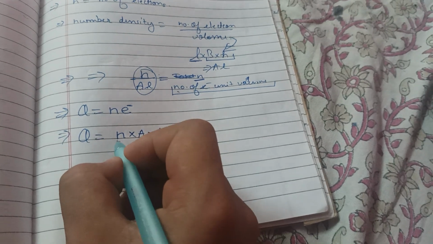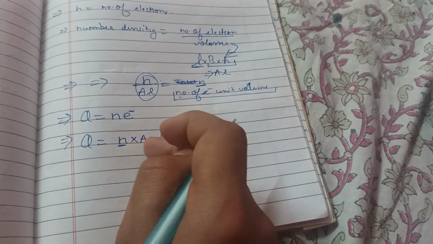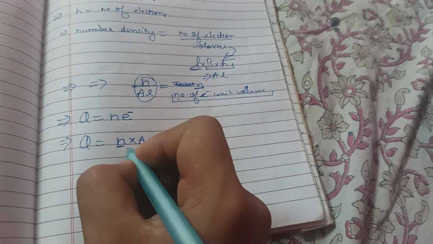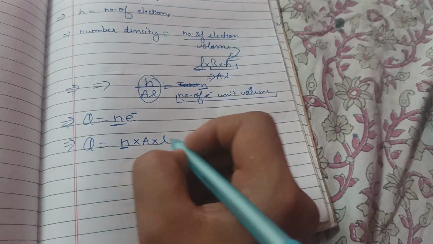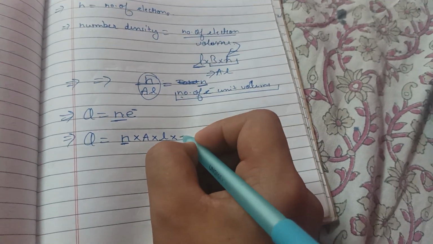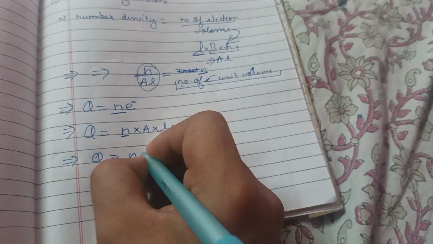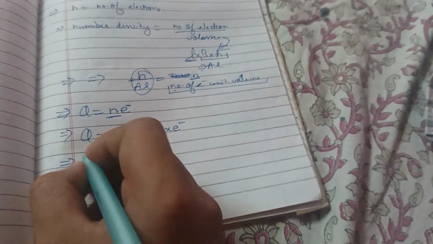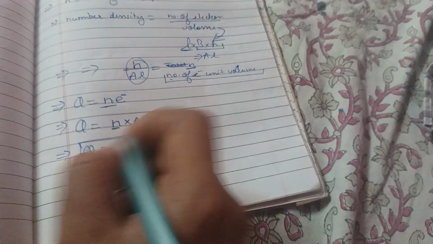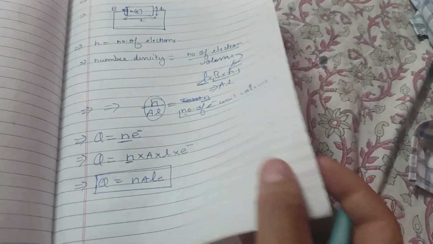So number of electrons in unit volume into whole volume is equal to total number of electrons, into charge on electron. So I can say that Q is equal to nALe. I have found it out. Q is equal to nALe.